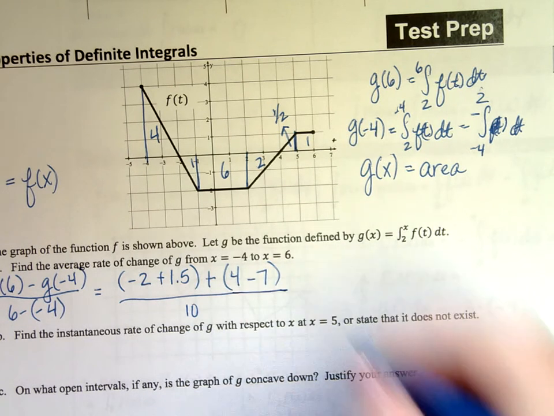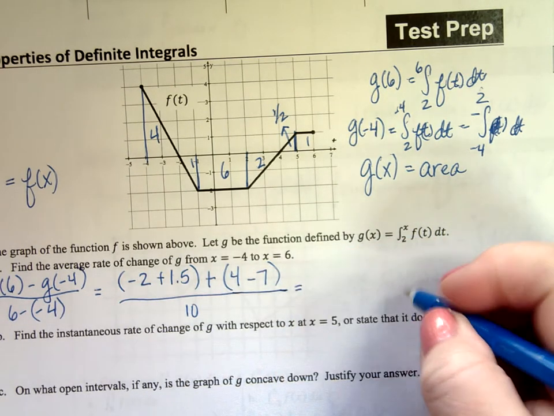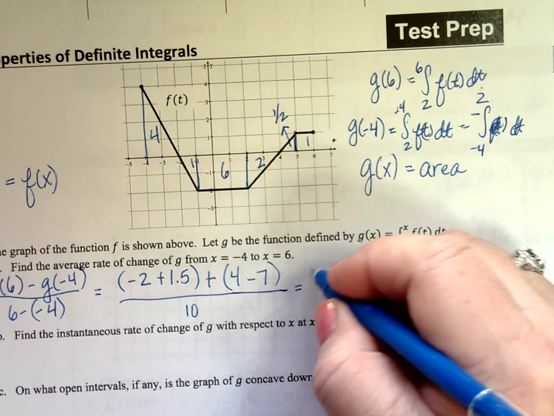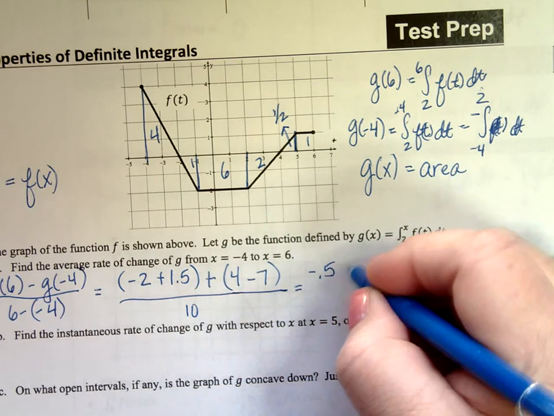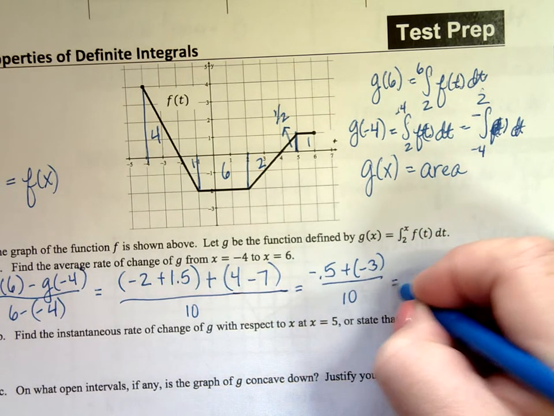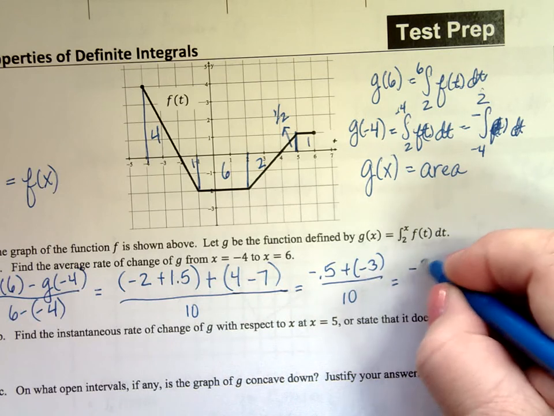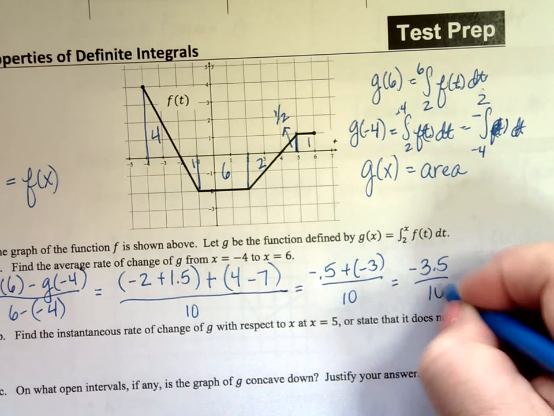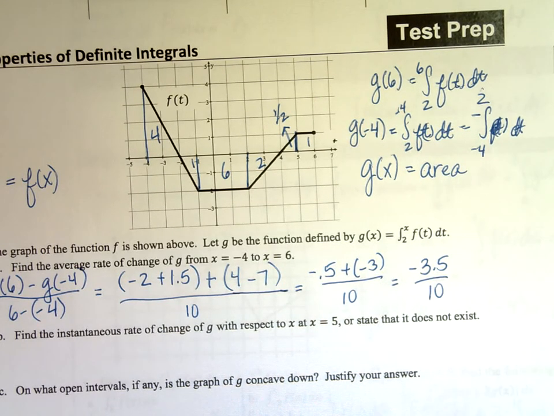All right, so what is this, right? This would be a negative 0.5. This would be plus a negative 3 over 10. So you get negative 3.5 over 10. I think they went on and turned it into fractions and such in their answer, but really that's the same. You don't tend to like decimals and fractions mixed together.